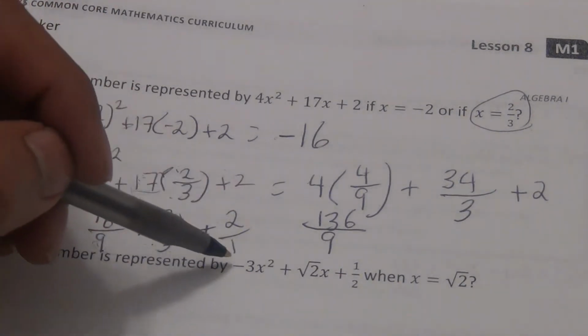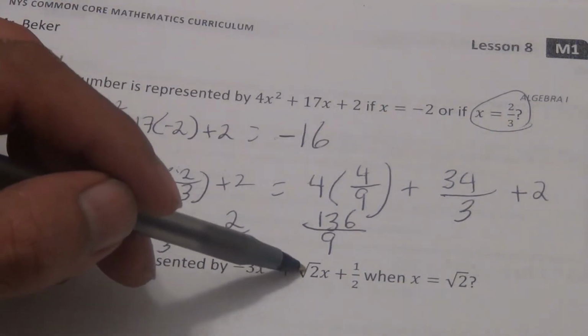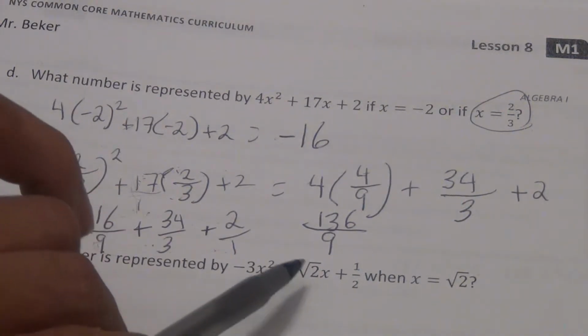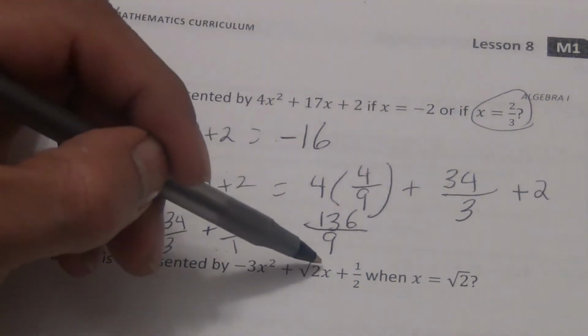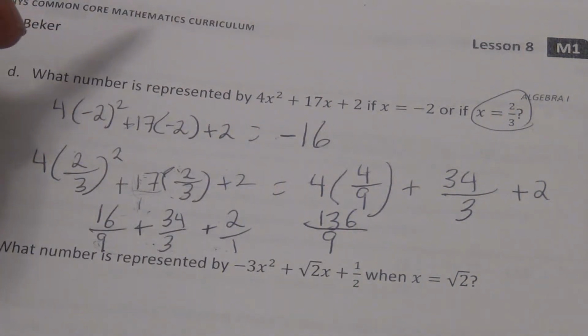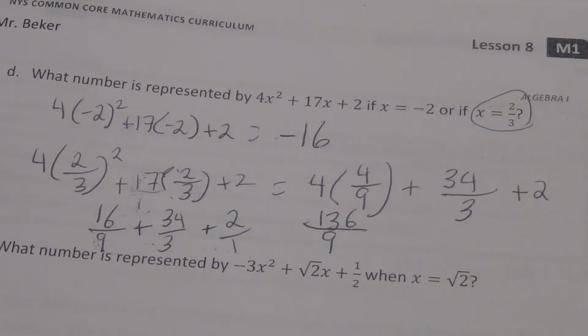What number is represented by negative 3x squared plus radical 2? And look, I don't think the x is included here. That's why when I do it, I like to close in the whole radical thing. Okay. So when x is radical 2, how do I do it? Well, let's see.